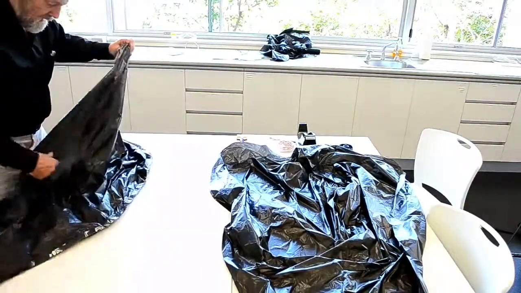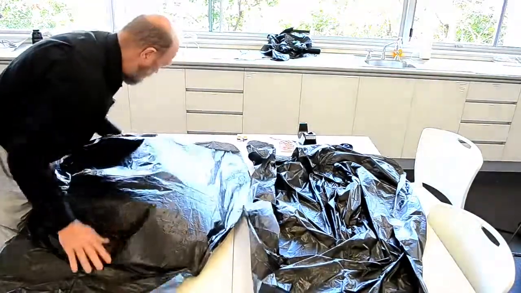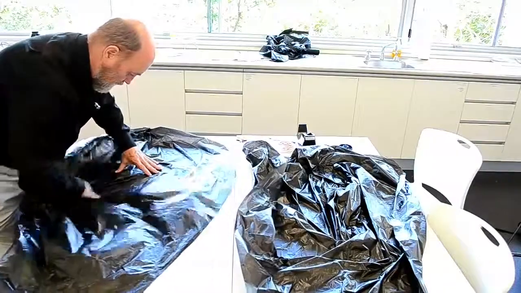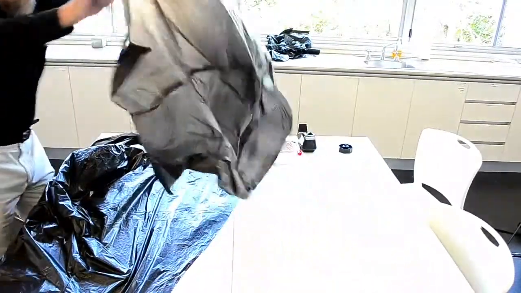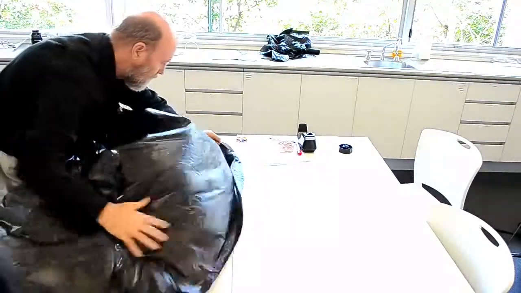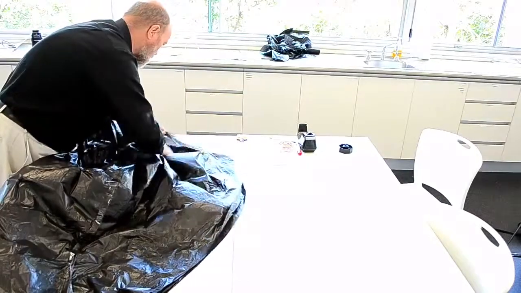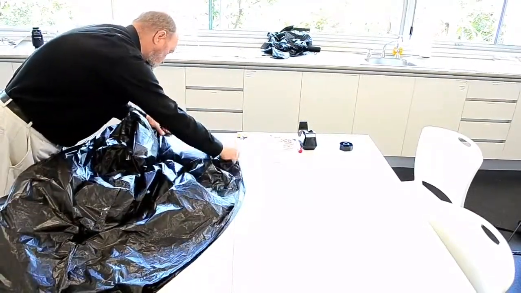We have one laid flat, and then we lay the other one on the top. The trick here is to align them as closely as you can.